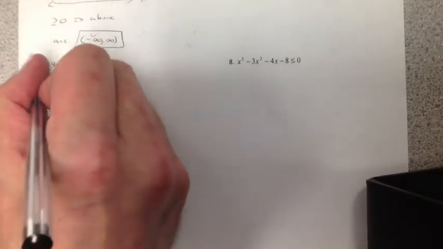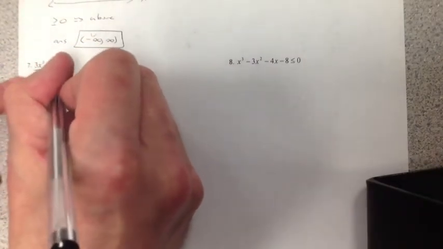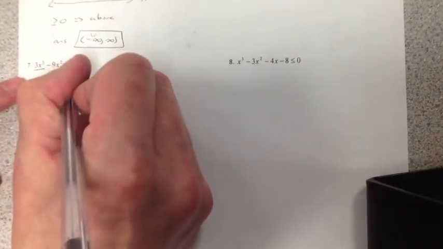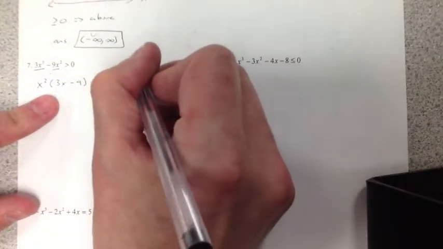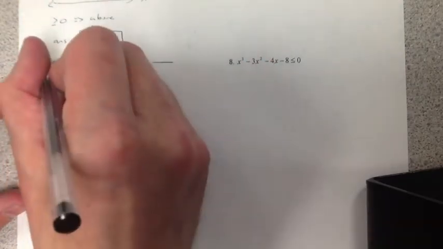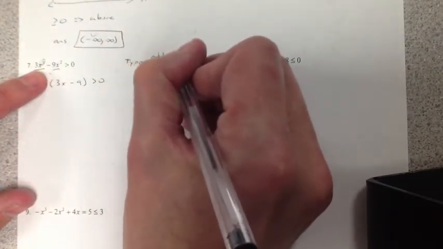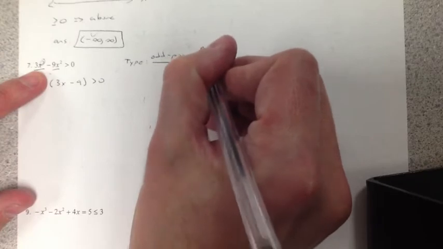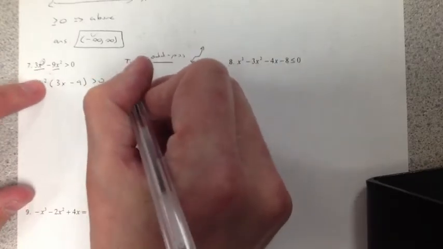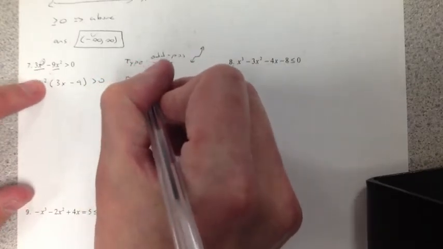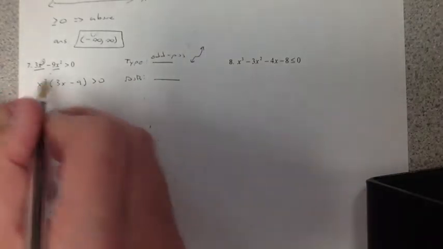It's a cubic, but we can factor out an x squared. This becomes x squared times 3x minus 9 greater than 0. So I want to get the type. Of course, the type is pretty easy here. It's odd positive. We know what those look like. We also need now to get the roots. Well, to get the roots, we have to factor it, and that's what we just did.